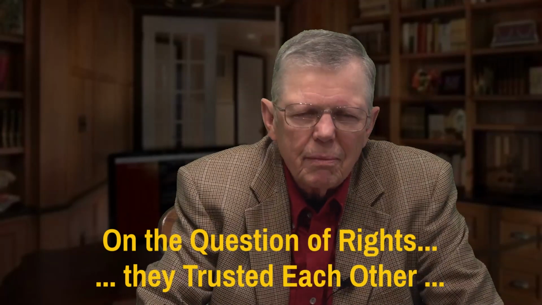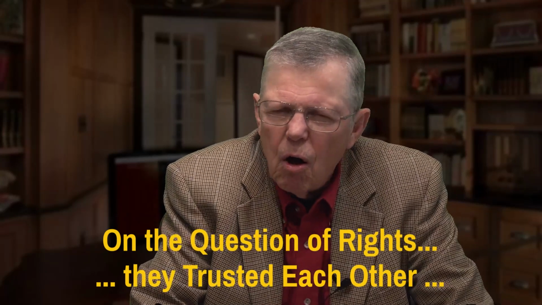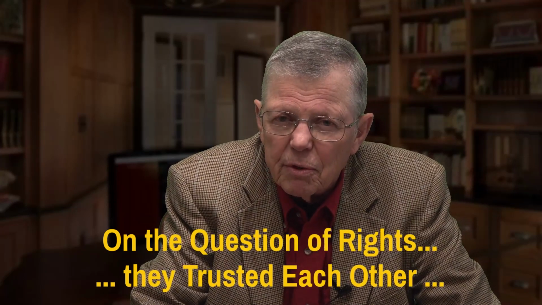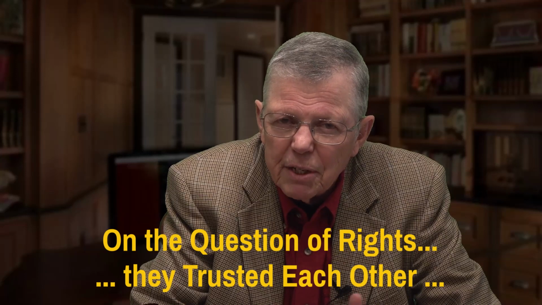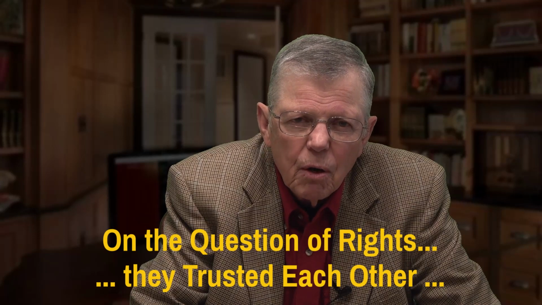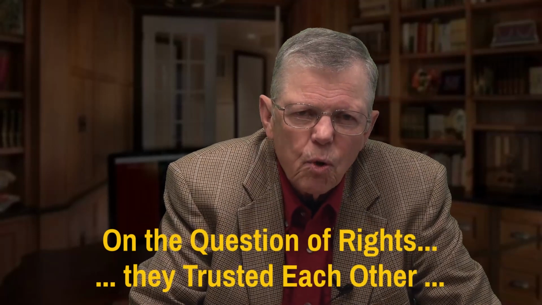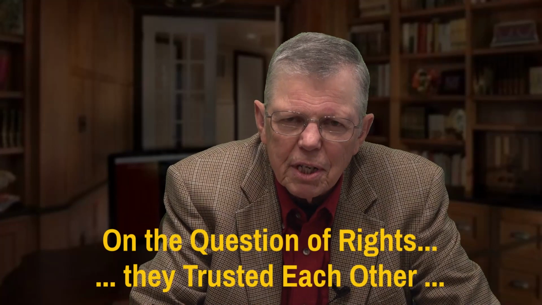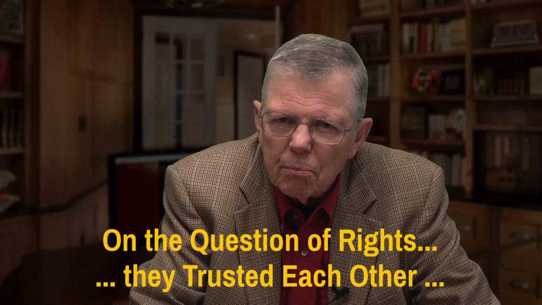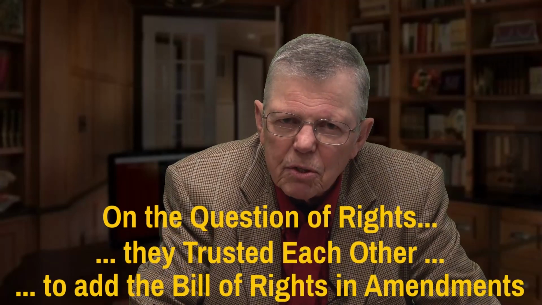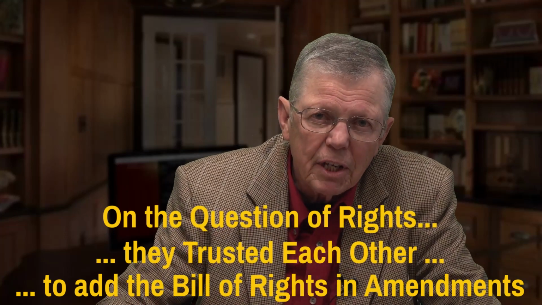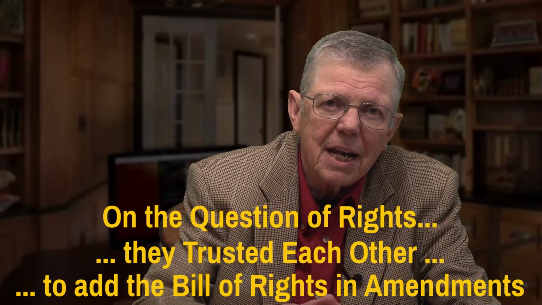There were some delegates at the convention who almost didn't vote for the Constitution because it really doesn't deal with individual rights. There's nothing in the basic Constitution about freedom of speech or religion or the press or anything else. Well, other delegates said, let's go ahead and vote for the Constitution as it is, even without that, and we promise that as soon as it's ratified, we'll submit a Bill of Rights as the first amendments to that Constitution, and we'll do everything we can to get them passed. And the other delegates trusted them, and it happened.